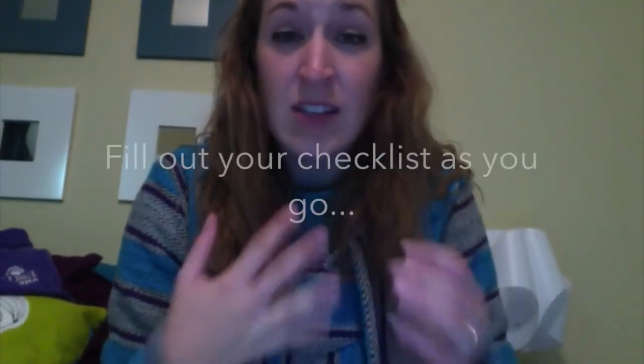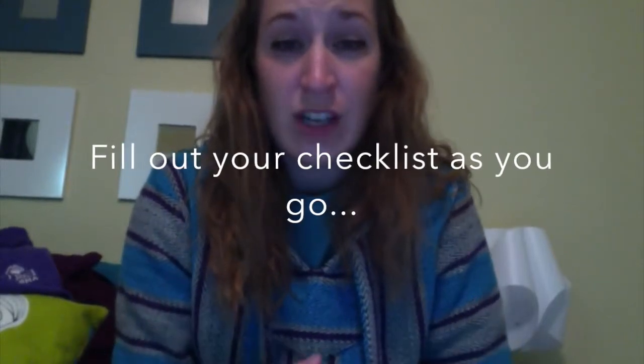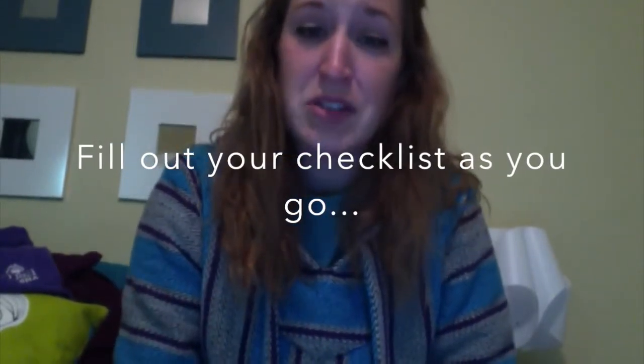And second of all, as you do these events, make sure you fill out your checklist as you go. You don't want to get to the end of the semester and be like, oh crap, when did I work this event? Just go ahead and fill it out right then and there. Checklist is really self-explanatory. It's got the date, time in and time out, and the amount of hours.